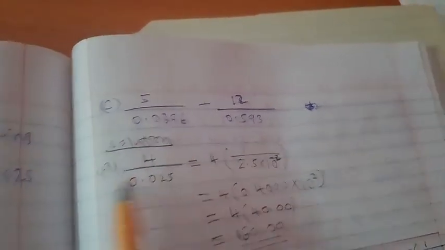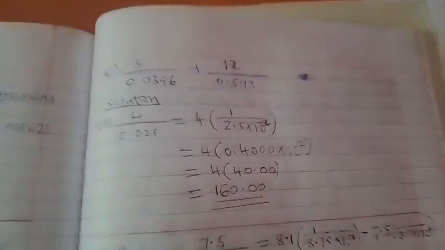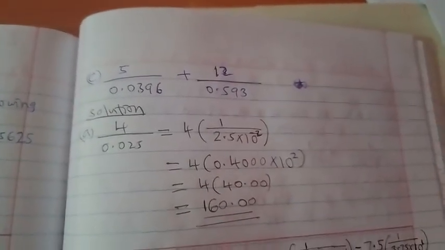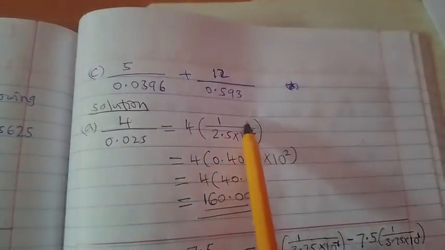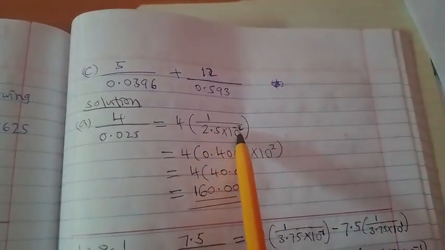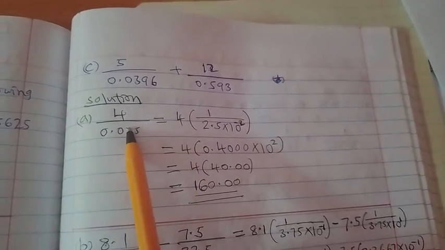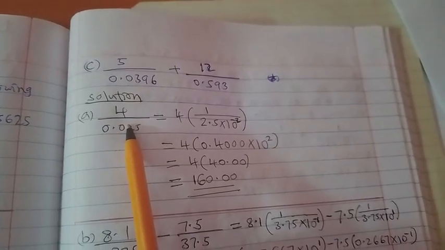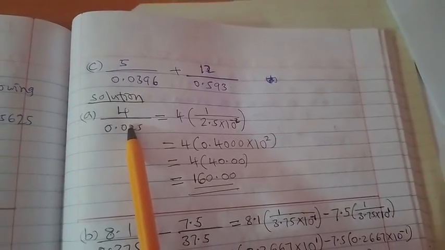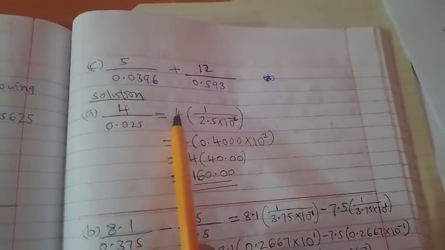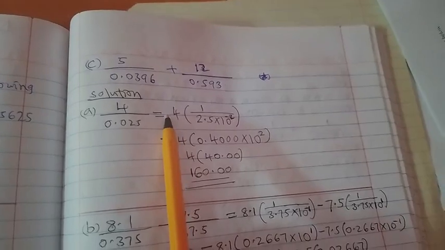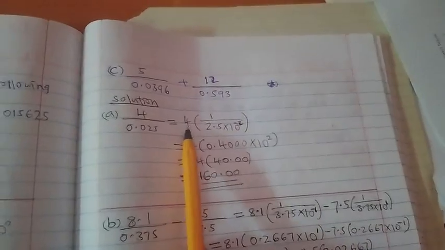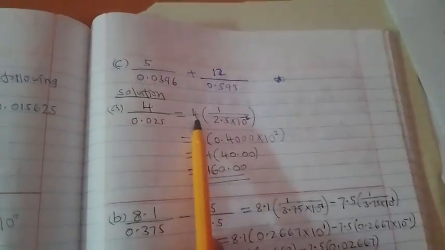Solution, we start from part A. For part A, 4 over 0.25, that's the same as 4 times 1 all over 2.5 times 10 power negative 2. When we are using reciprocals to work out numeric expressions, we apply the concept of use of reciprocal tables to the denominator. The denominator remains the way it is. We multiply the numerator times the reciprocal, 1 all over the denominator.